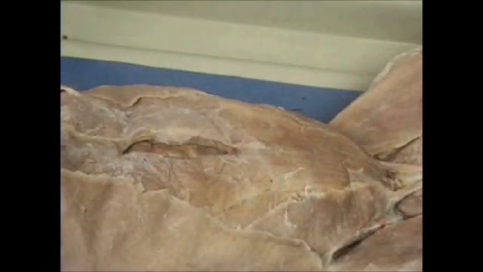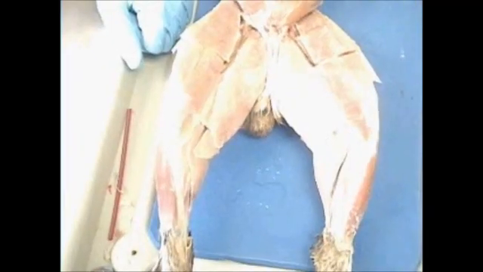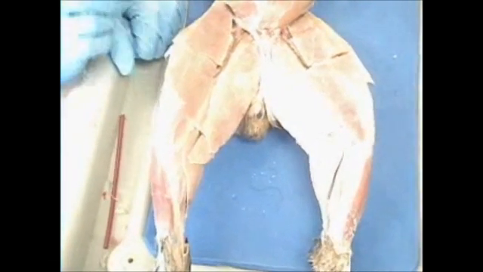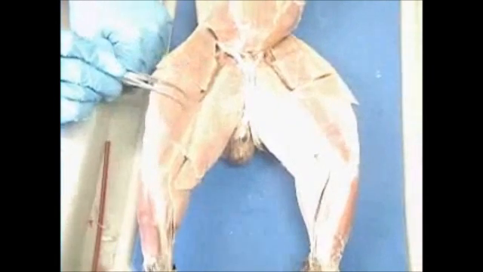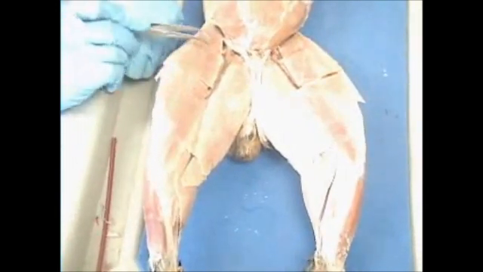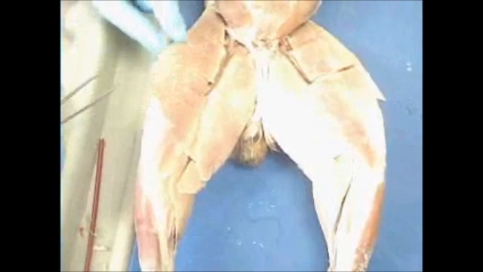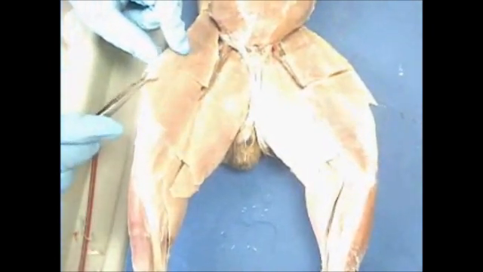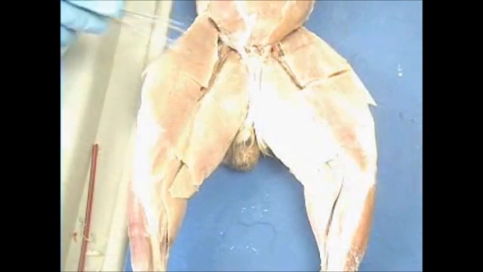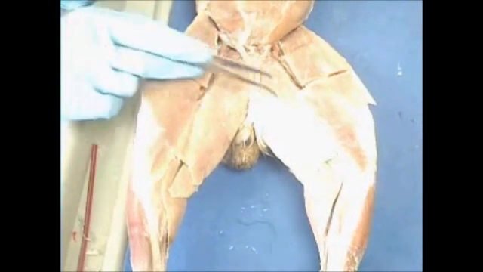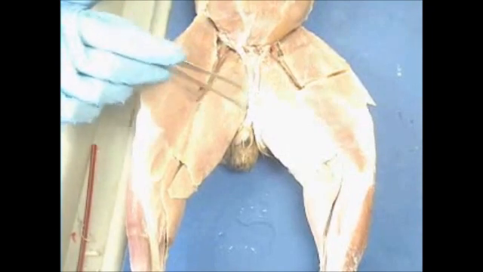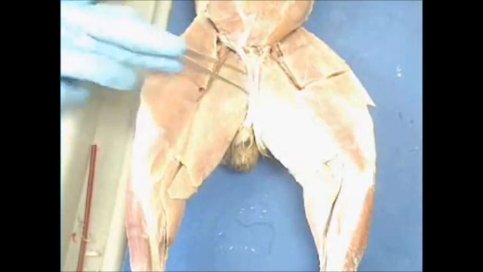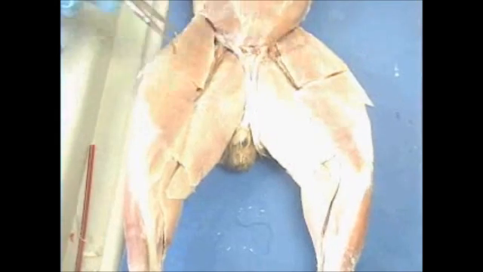Now continuing with the muscles of the leg. Here we see the superficial muscles of the leg. The lateral one is going to be called your sartorius muscle. This whole muscle is your sartorius muscle. Superficial muscle on the lateral side, sartorius. So the medial portion, you have your gracilis muscle. Gracilis in the center and sartorius on the side.